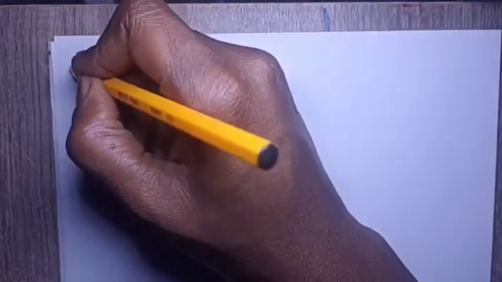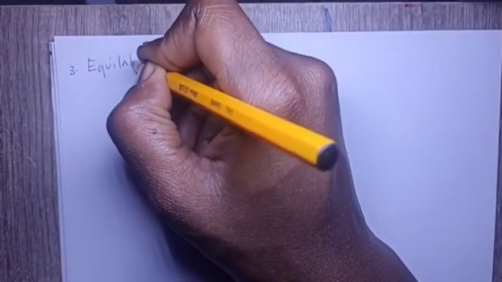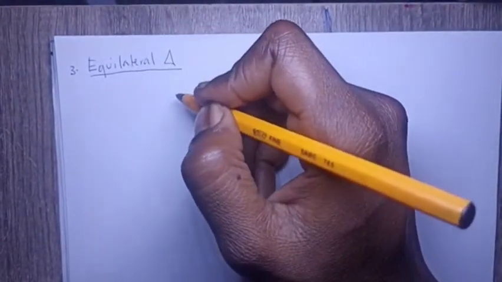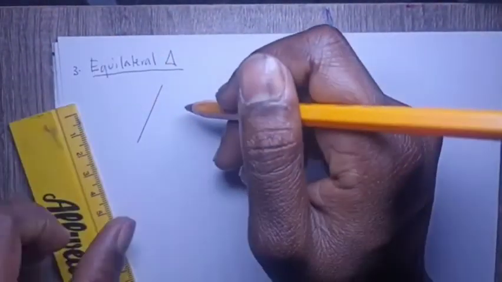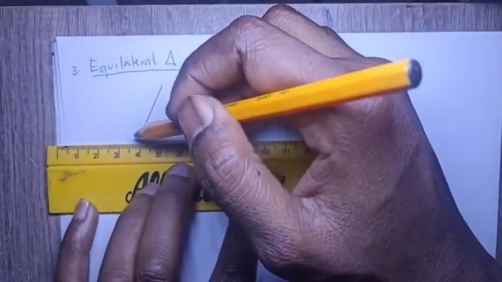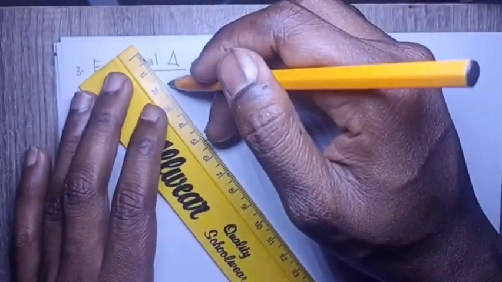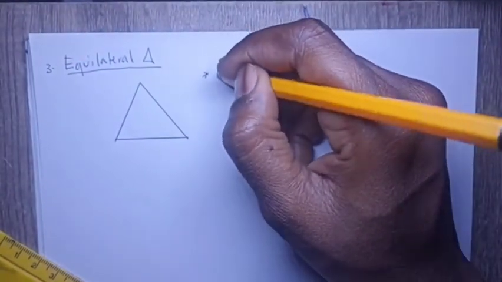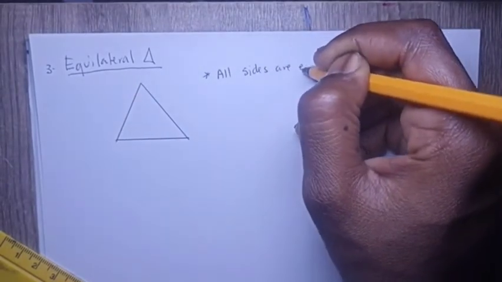Moving right along, we are doing the third triangle now, the equilateral triangle. Wow. Okay. What do you know about this one? From the word equilateral, from the word equal. In an equilateral triangle, all sides are equal.